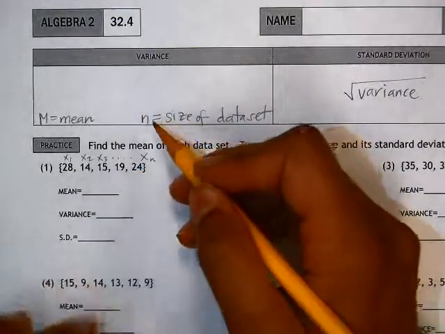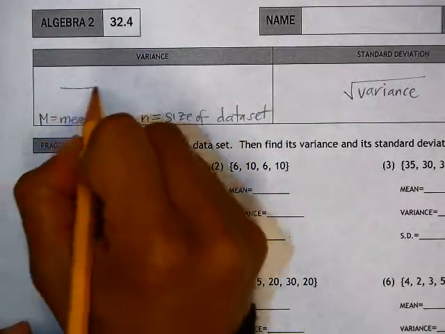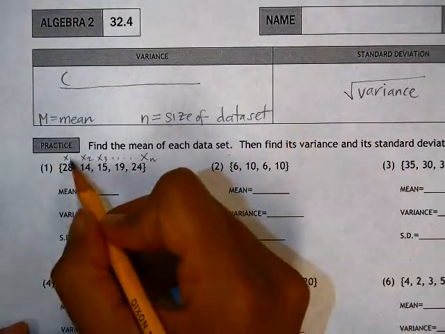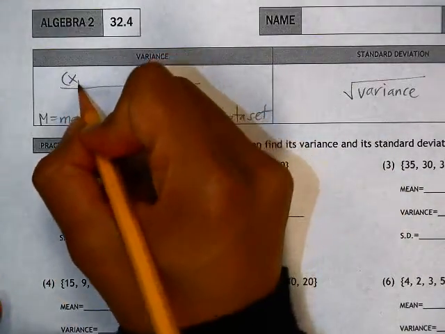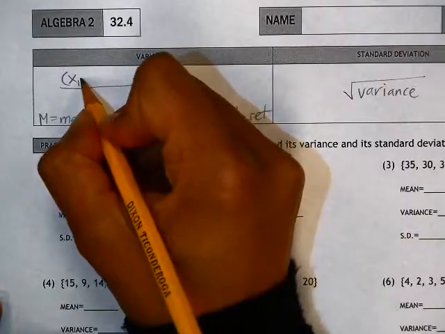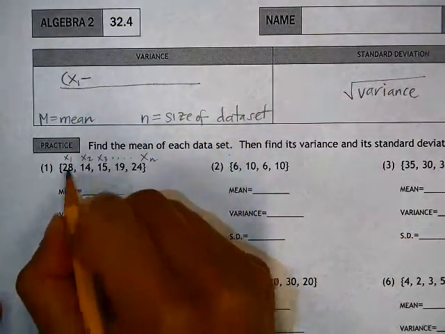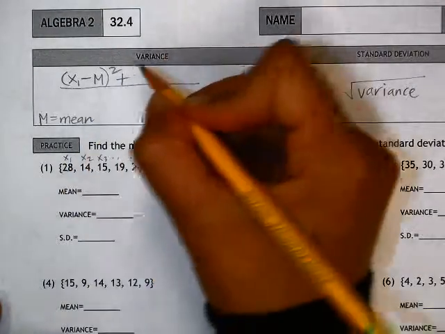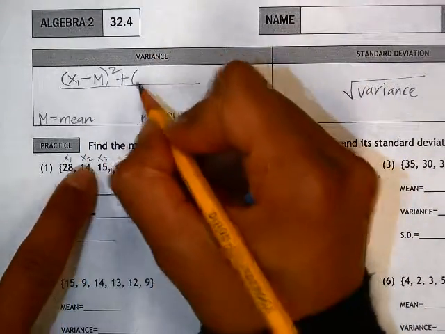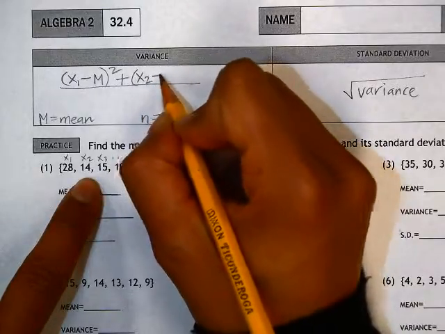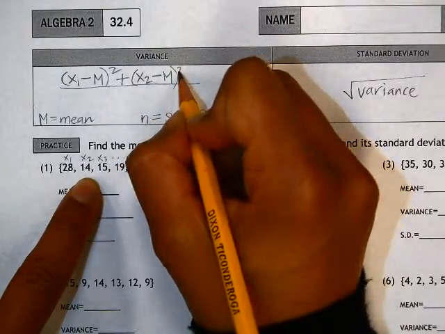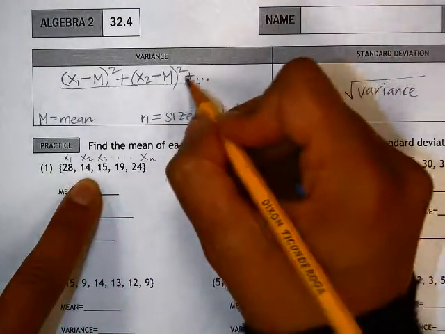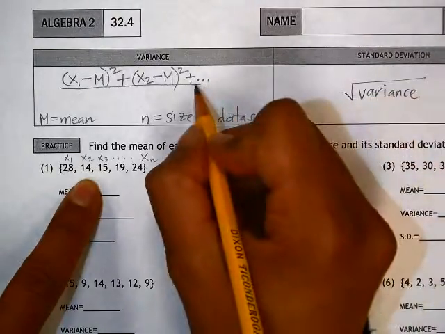The formula goes like this. In the numerator of the variance, we take each number in the data set, so I'm going to call that x1, for example, and find the difference between the number and the mean and square it. Then you're going to add it to the difference between the second number in the data set, we'll call that x2, and the mean, and square that. And so on. It depends how many numbers are in the data set. This could happen a certain number of times.